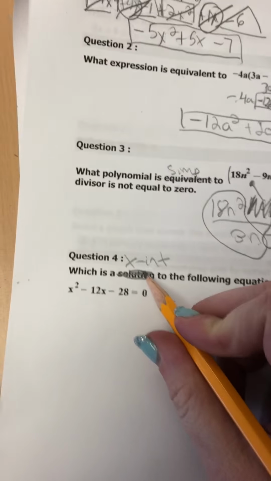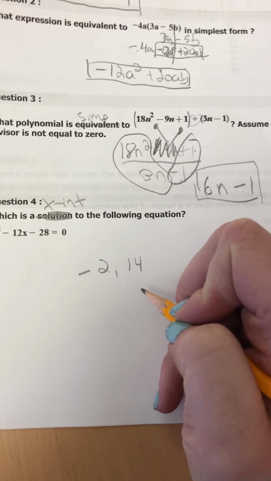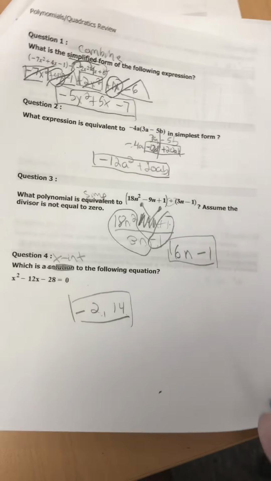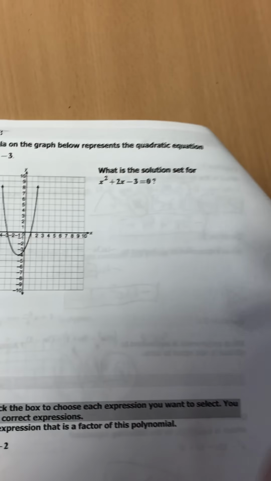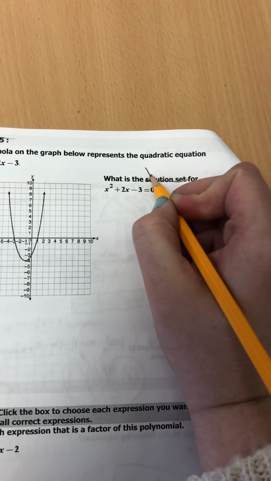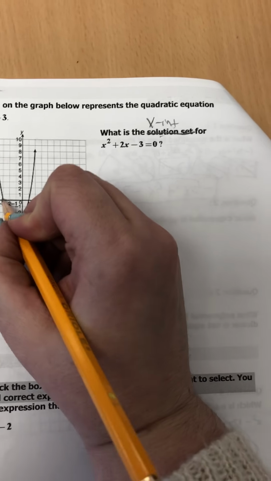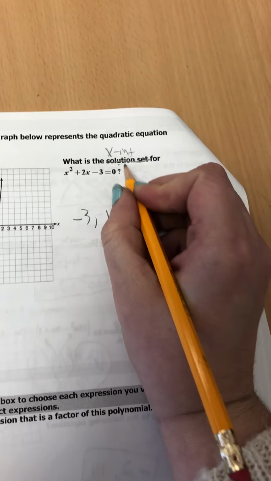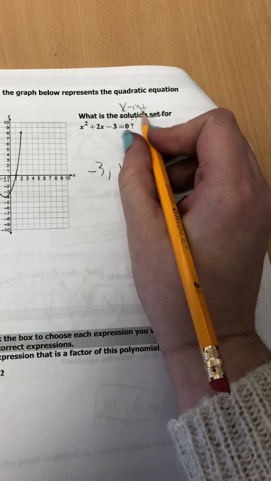Now, if it said factor, we would have to change the signs, but it doesn't, so we keep it as -2 and 14. Alright, so here we're given a picture and asked for the solution set. So this we know means x-intercepts. So it crosses here at -3 and here at 1. If this said factor, we'd have to change the signs, but it doesn't, so we leave it as x-intercept.